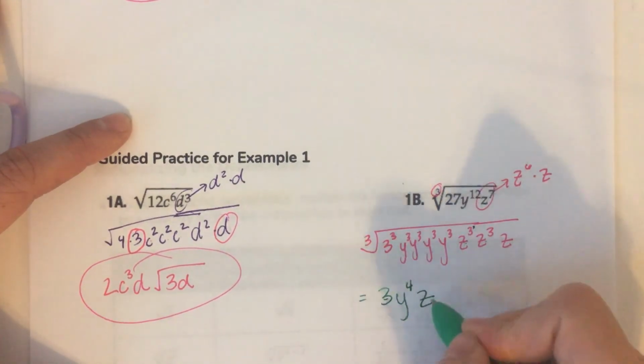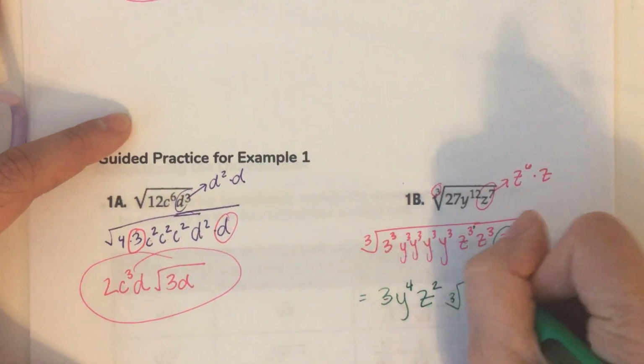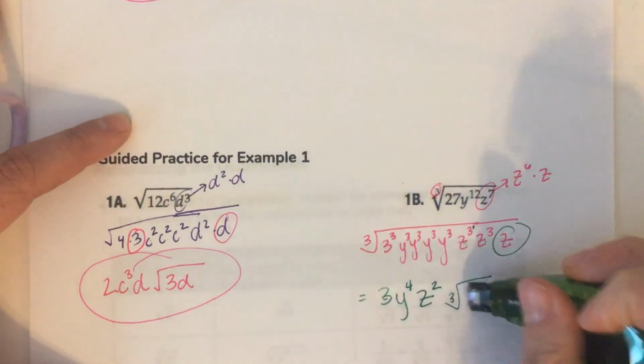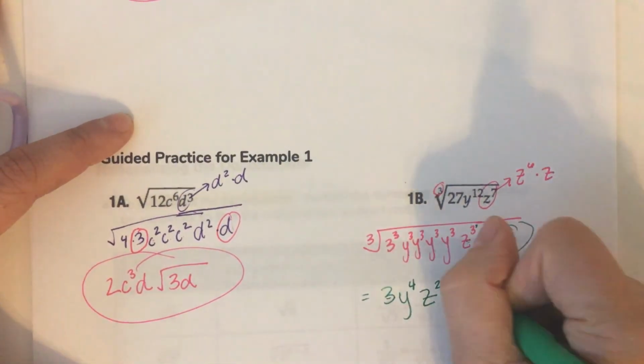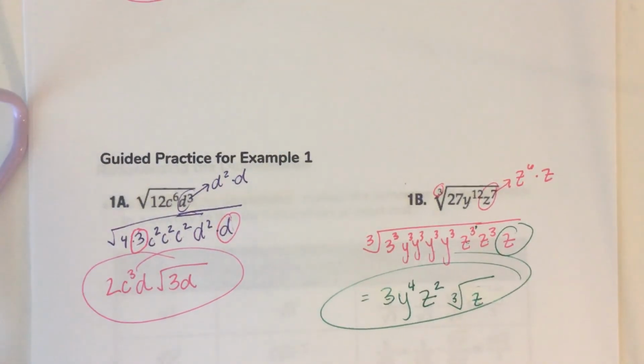I have 2 of those, so that 2 goes as my exponent. Can't take the cube root of just a single z there because I'm looking for groups of 3, so I leave that alone. Oops, I don't know why I wrote 3 again. That should be a z. And that would be our final answer. Our simplified answer, I should say.